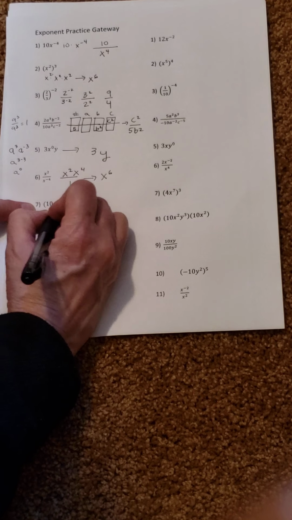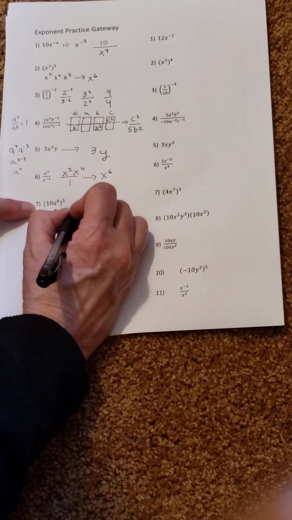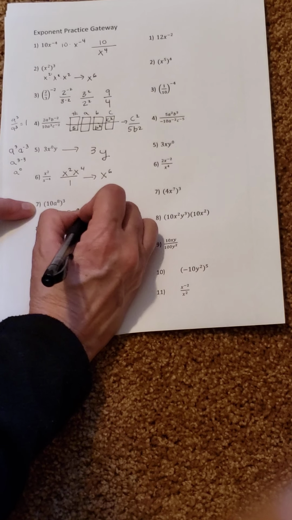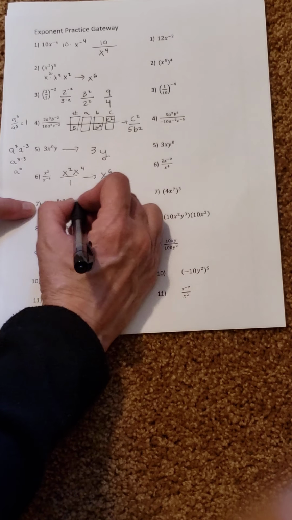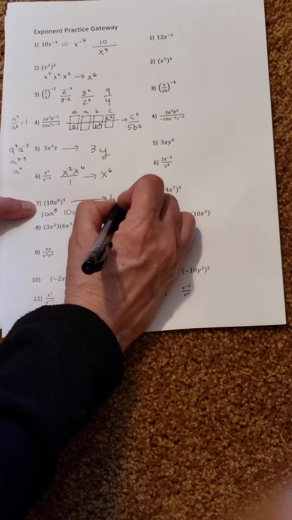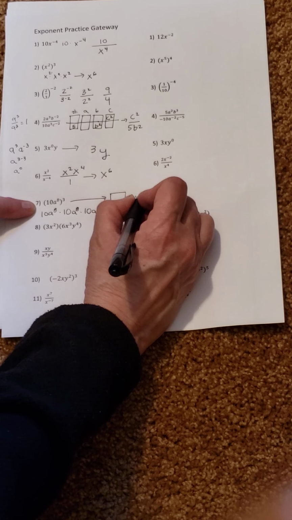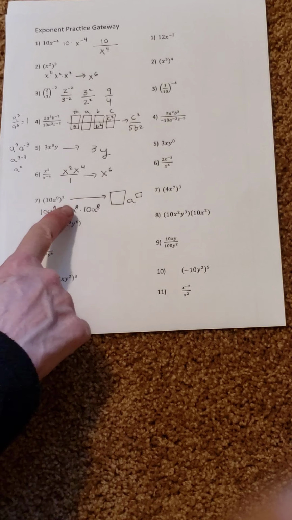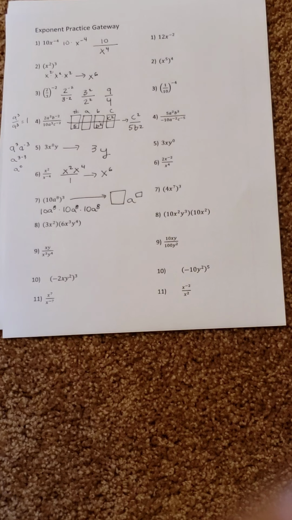10a to the 8th is multiplied by itself 3 times. The answer will take the form of a number and a raised to a variable. That looks like 3 things multiplied together, but really there's a multiplication symbol between the 10 and the a. It's really 6 things multiplied together. 3 of them are numbers.